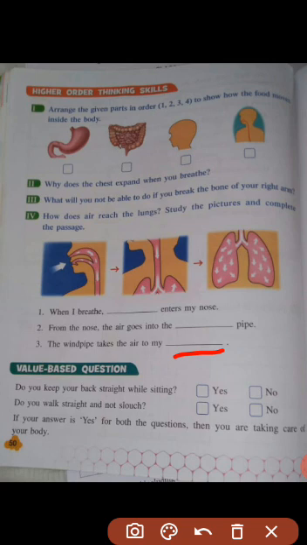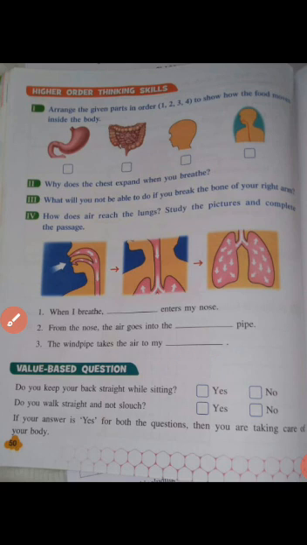And what's the information for you? If your answer is yes for both the questions, then you are taking care of your body. If you are answering yes, you are taking care of your body. If you are answering no, then you are not taking care of your body. So I hope you have understood everything.